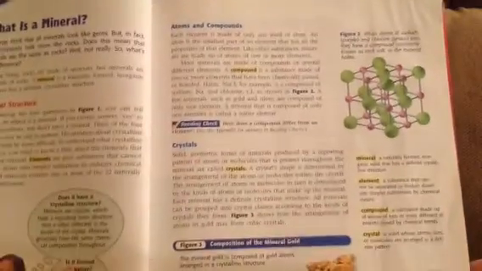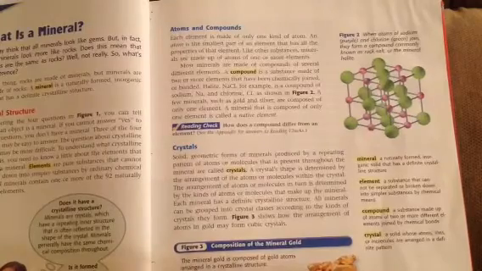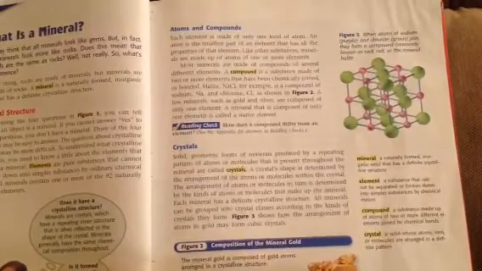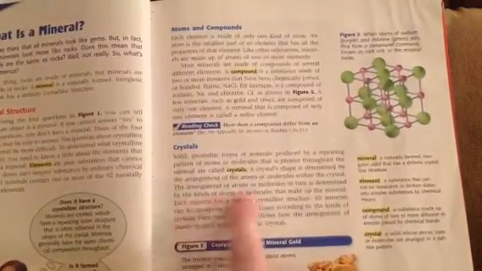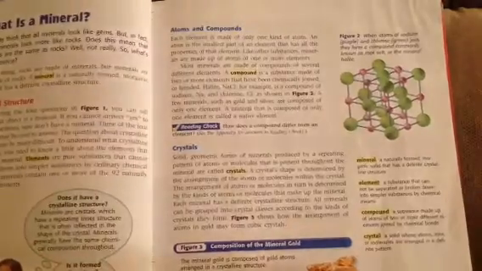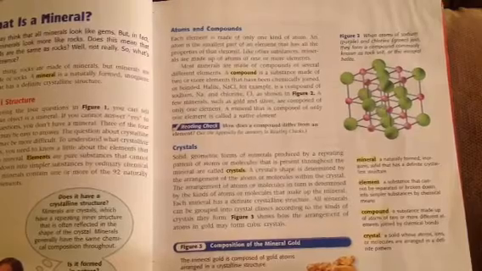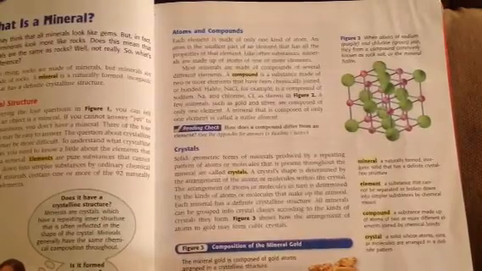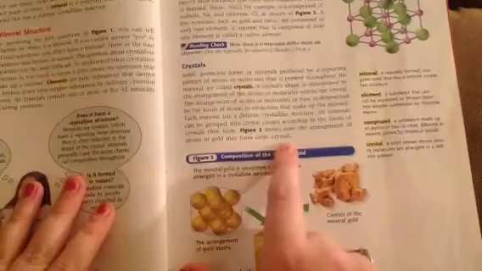Crystals. Solid geometric forms of minerals produced by a repeating pattern of atoms or molecules that is present throughout the mineral are called crystals. A crystal shape is determined by the arrangement of atoms or molecules within the crystal. The arrangement of atoms or molecules is in turn determined by the kinds of atoms or molecules that make up the mineral. Each mineral has a definite crystalline structure. All minerals can be grouped into crystal classes according to the kinds of crystals they form. Figure 3 shows us how the arrangement of atoms in gold may form cubic crystals.